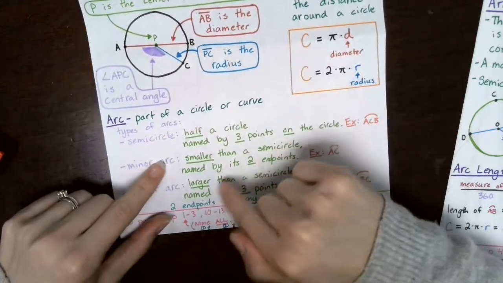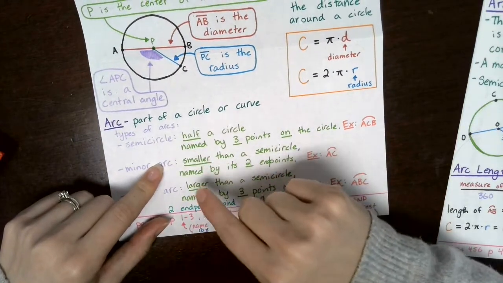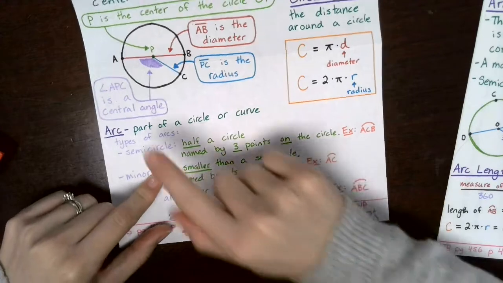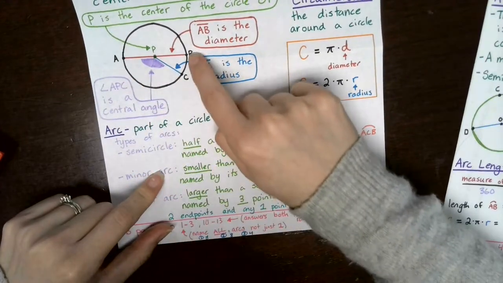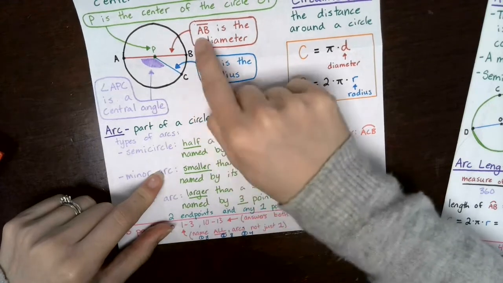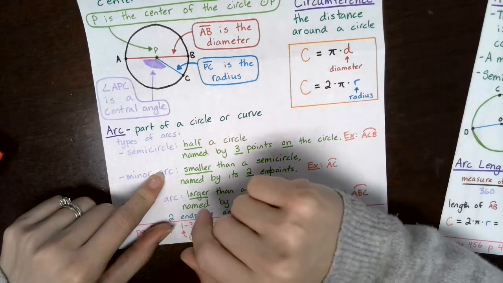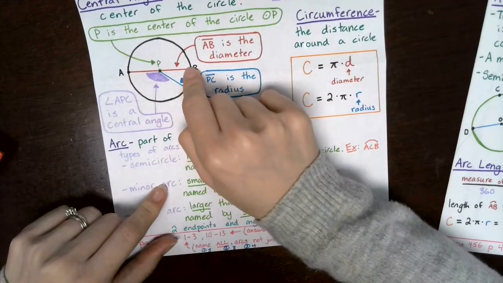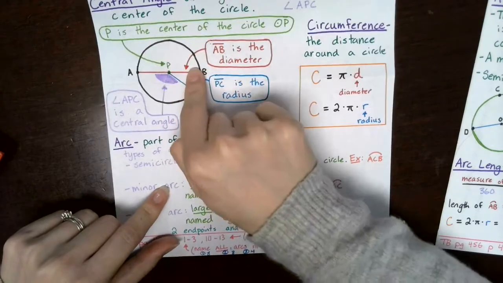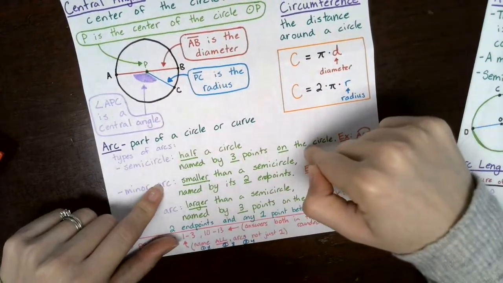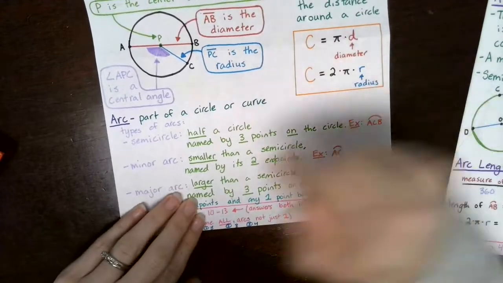Now, a minor arc is smaller than a semicircle, and it's named by 2 points. Okay, so 2 points, I could say AC or BC or CB, like that's the same one. CB and BC, that's the same minor arc. We wouldn't want to say AB. That's actually not anything. It's technically half a circle, but it's not using 3 points, so we can't name it that way.